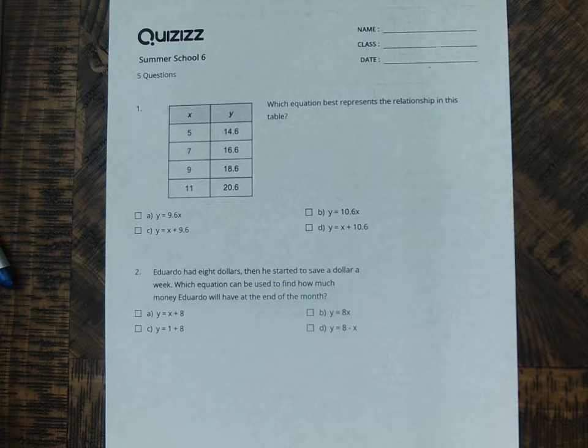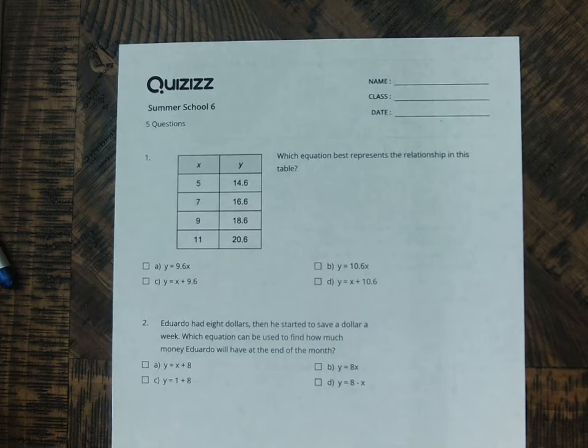All right, guys, so we made it to the last day of summer school assignment. So this is summer school 6. This is tables, graphs, and word problems and how we would come up with an equation, or using equations to solve problems.